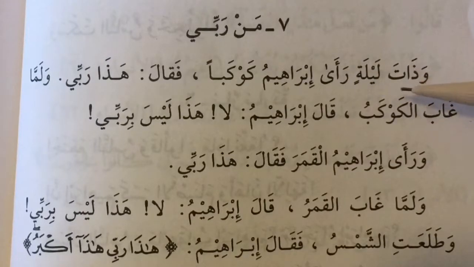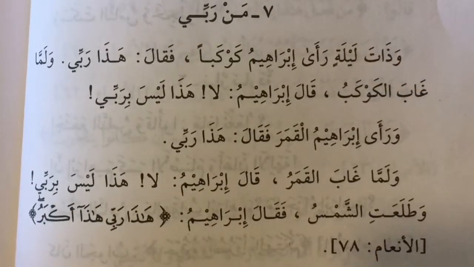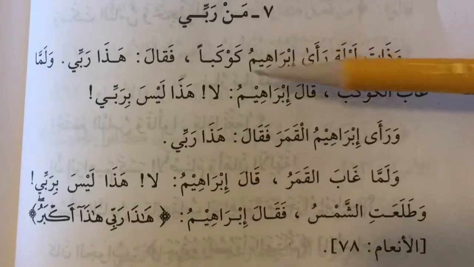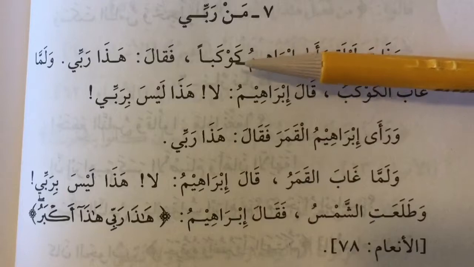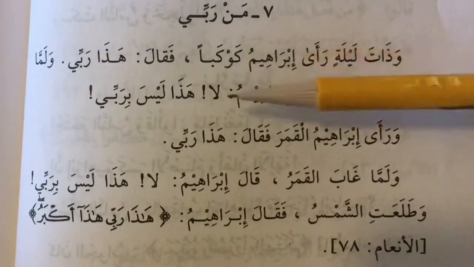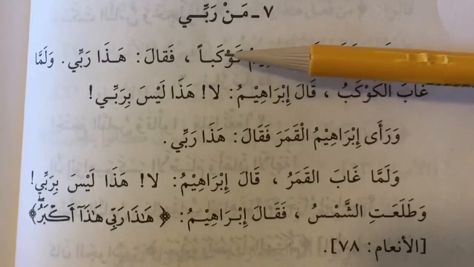وَذَاتَ لَيْلَةٍ, and one night. Layl means night in general, and Layla with the ta marbuta at the end means one night in particular. So وَذَاتَ لَيْلَةٍ is a nice expression in Arabic that means in one night. وَذَاتَ لَيْلَةٍ رَأَى إِبْرَاهِيمُ كَوْكَبًا, and one night Ibrahim saw kawkaban, a star. So kawkab means star. Here it's nakira. If we wanted to make it ma'rifa, we would say al-kawkab.